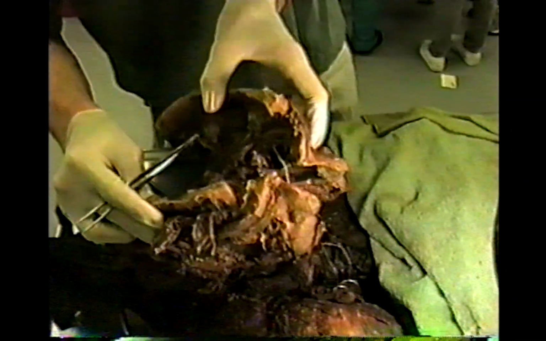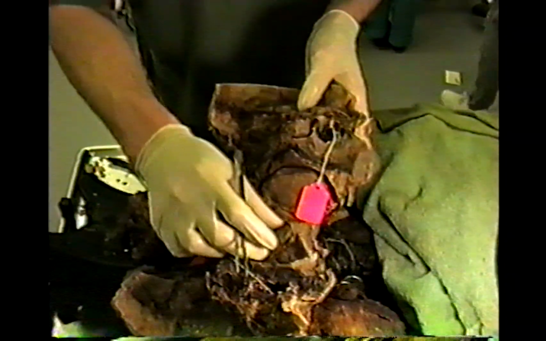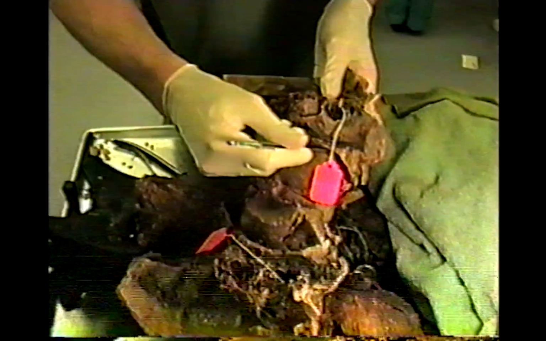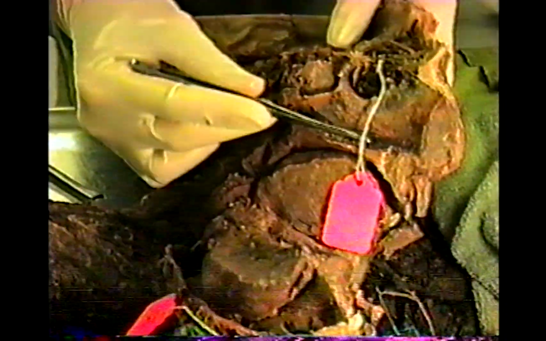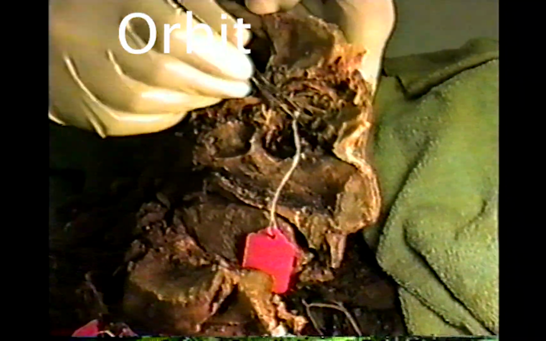Again, we have the head here, and we've split it in half. Here would be the right half of the tongue, the left half. So this in here would be the oral cavity. The nasal septum's here. Now we're going to be looking into the orbit from more of a medial view.